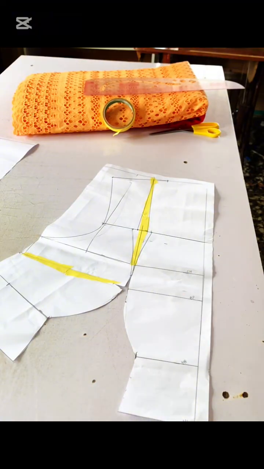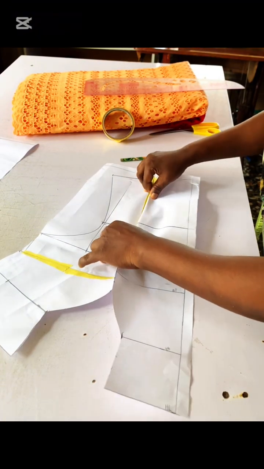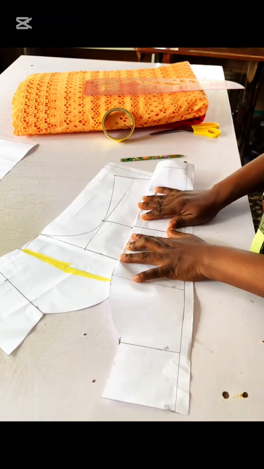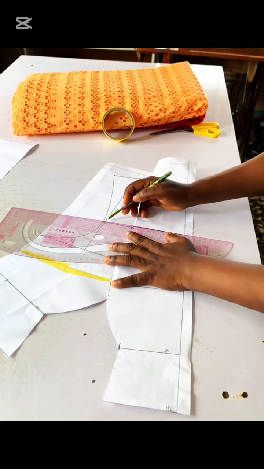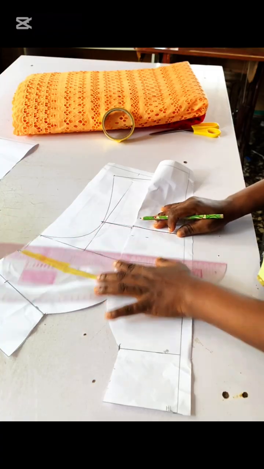Now what I'll have to do next is to close it so I can check if there is alignment or not. So when I close it, I'm going to have to blend this line because there will definitely be a shift. So I'm going to blend the line. Then I can simply cut through.